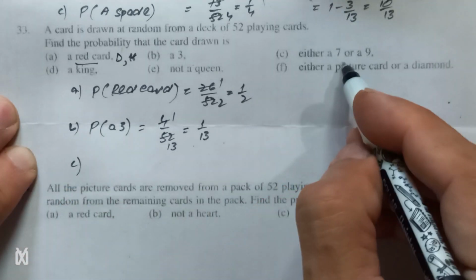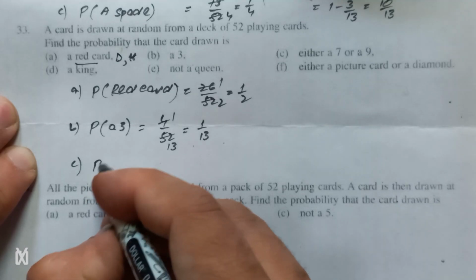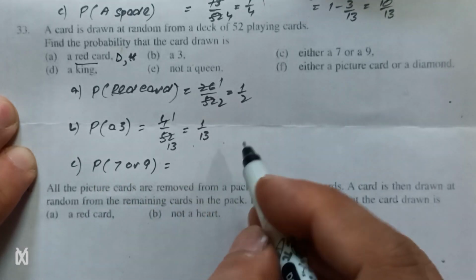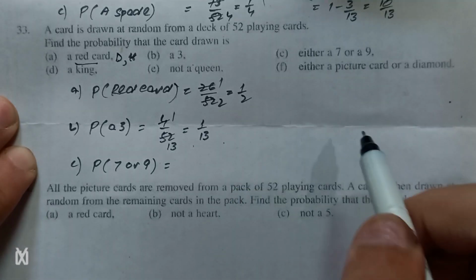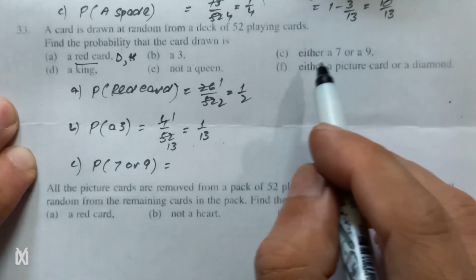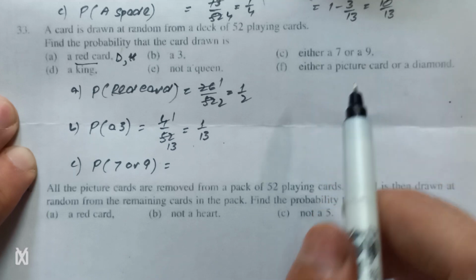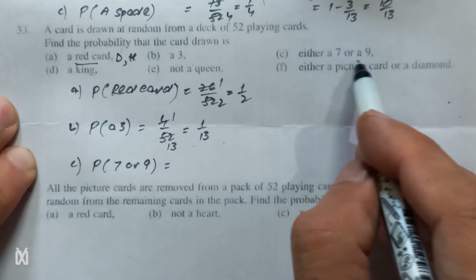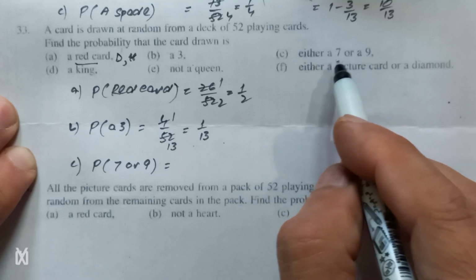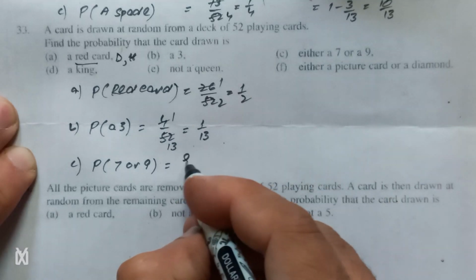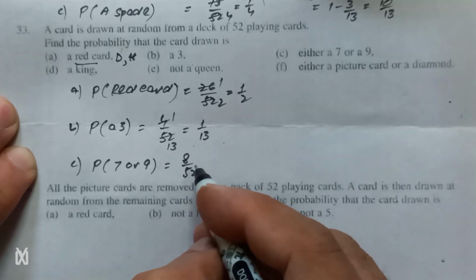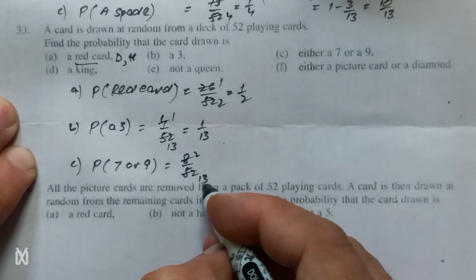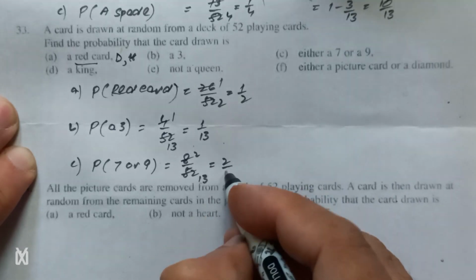C part, either 7 or 9. There are 4 number 7 cards, and at the same time 4 number 9 cards in the 52 playing cards. So favorable outcomes will be 8, and total outcomes are 52. After cancellation, 2 by 13 is the answer.